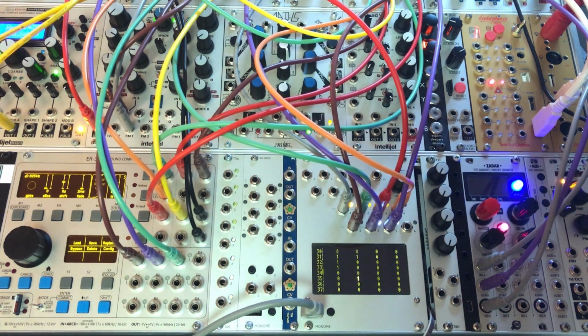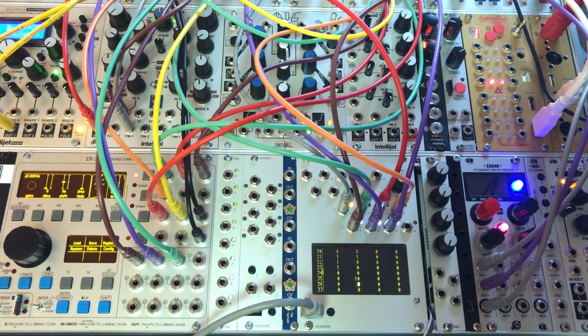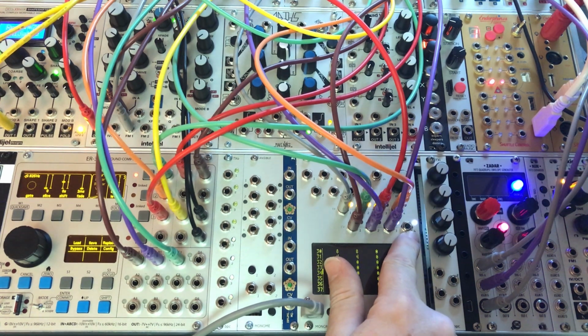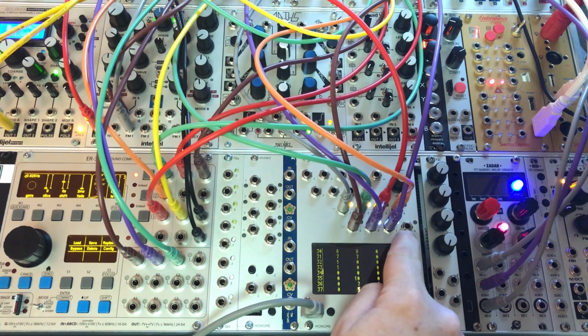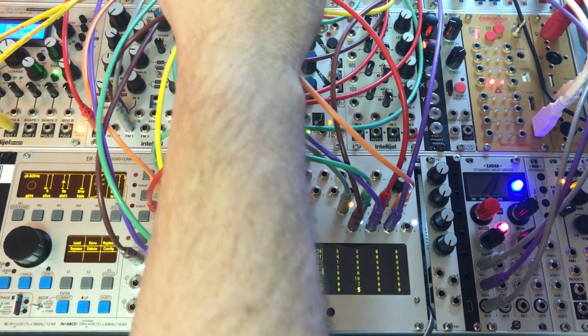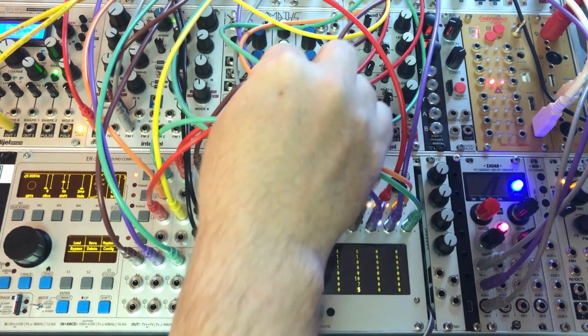So we don't see much there yet. Let's change some of these values. Let me change this to a 10. Let me add another one here and change this to like a 7 and maybe a 5. Cool. So we're getting some different CV values out of here in addition to the trigger. And let me connect this back up.